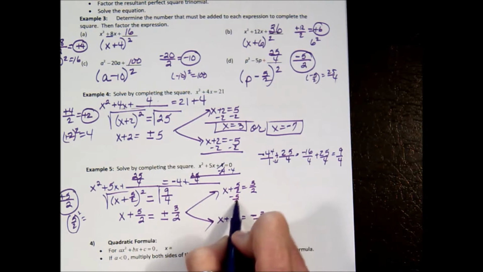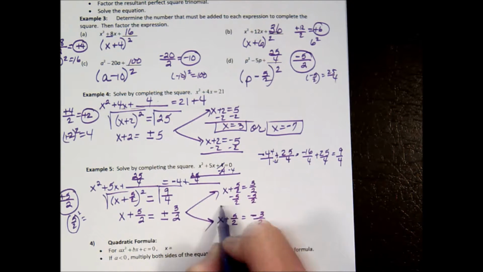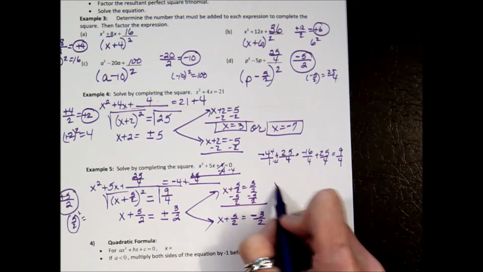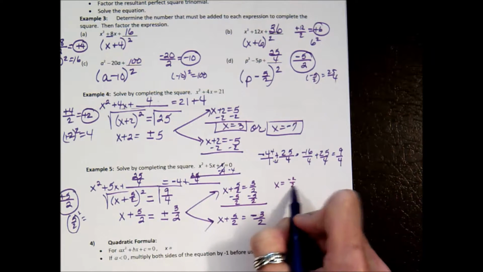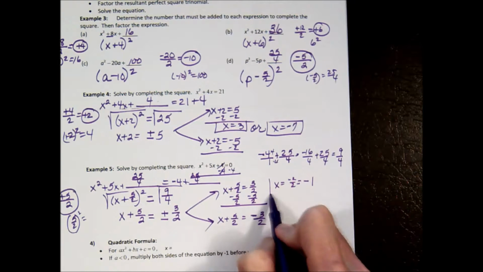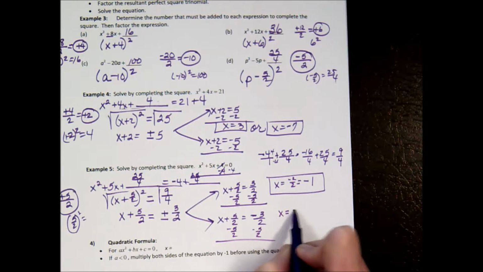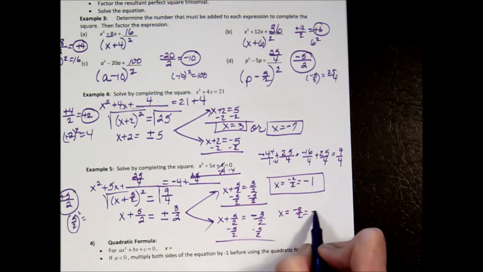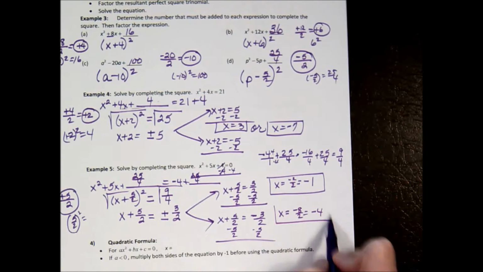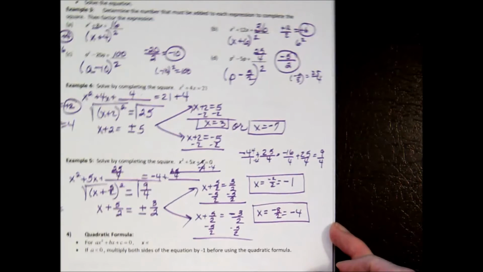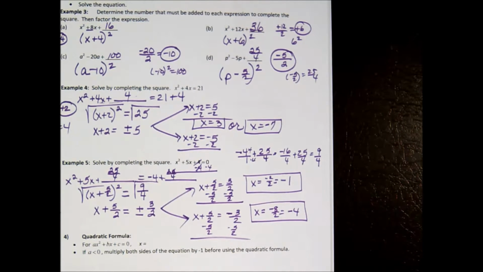Subtract 5 halves from both sides, and here I get x equals negative 2 halves, or negative 1. There's one solution. Here I subtract 5 halves and I get x equals negative 8 halves, or negative 4. So I have my two solutions. It's not as easy when the middle term, like I said, is not even.